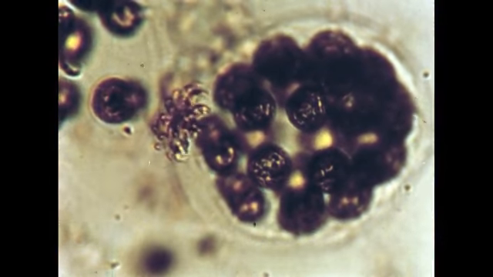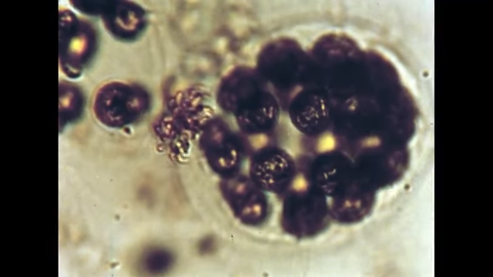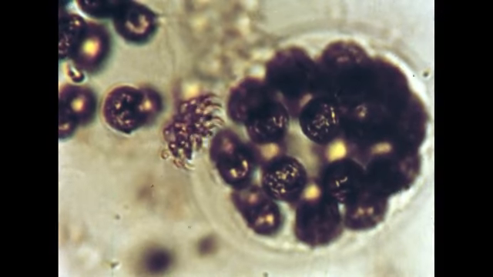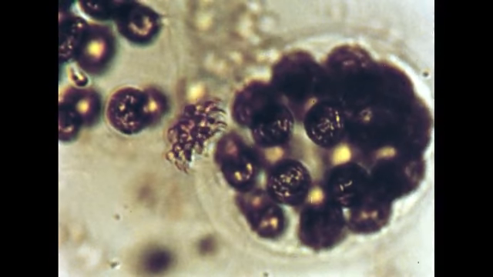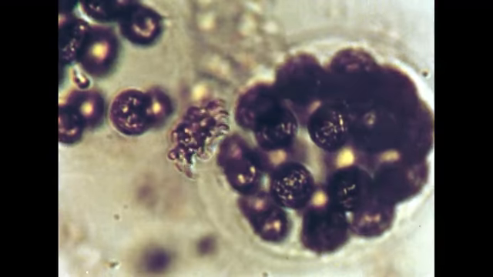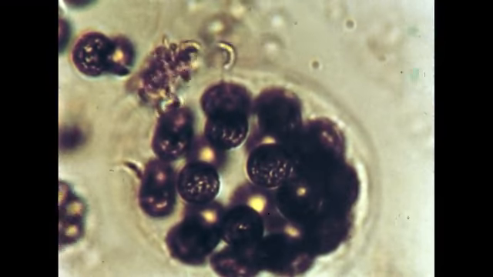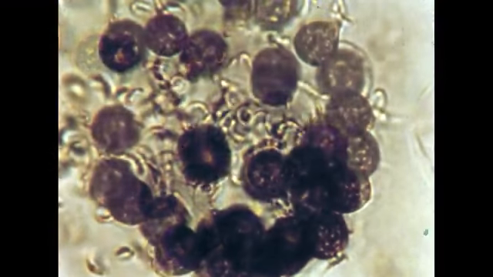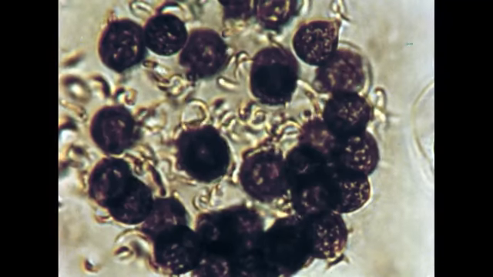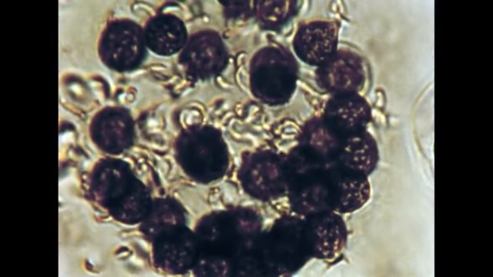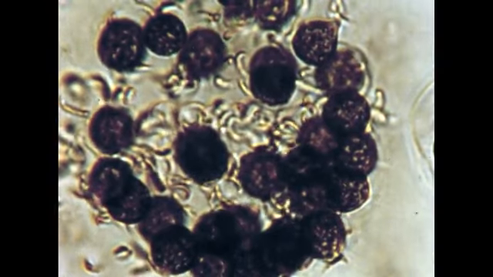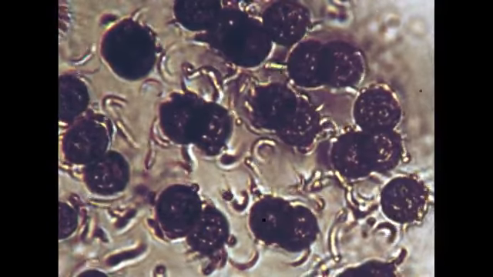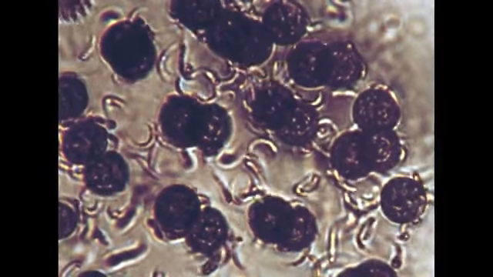Here, one of the bundles of sperm has contacted the gelatinous envelope of the female colony. As the bundle of sperm penetrates the female colony, the bundle breaks up, and the individual sperm slowly swim about the eggs. Eventually, the sperm will fertilize the eggs, forming zygotes.